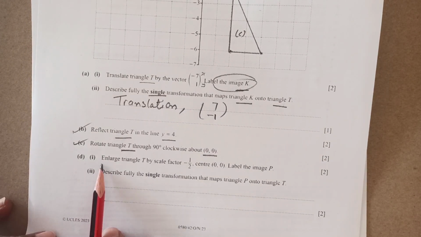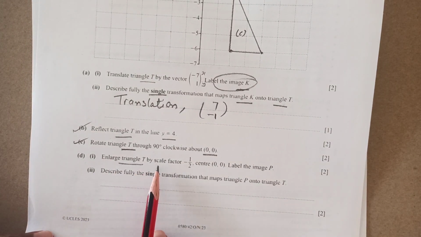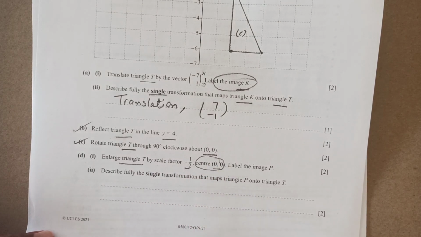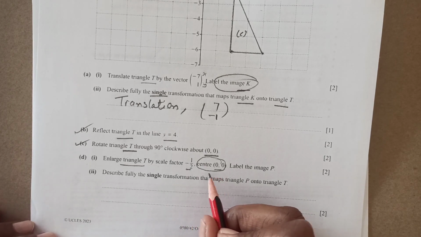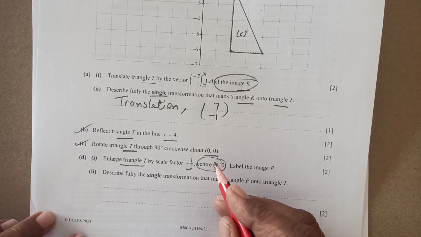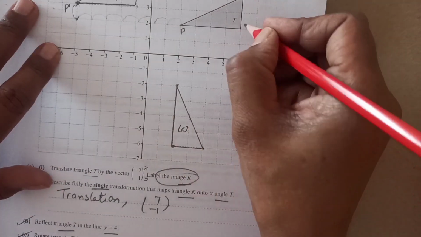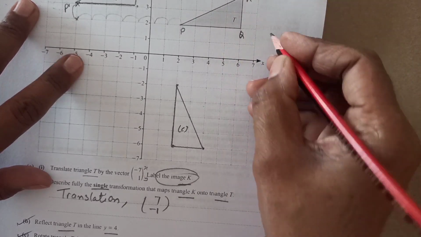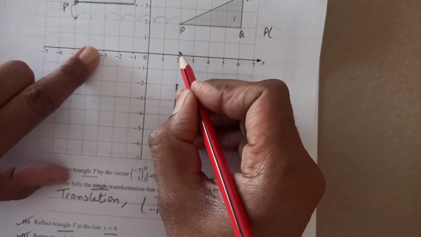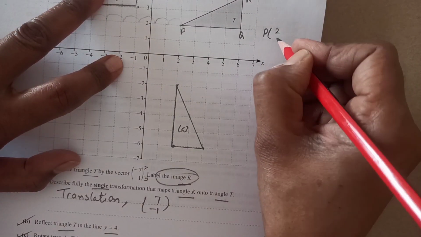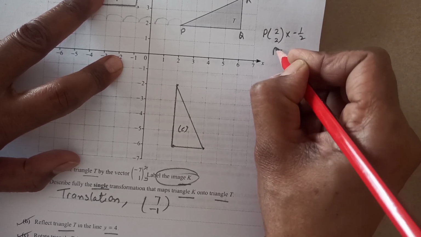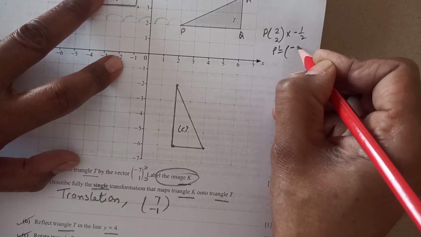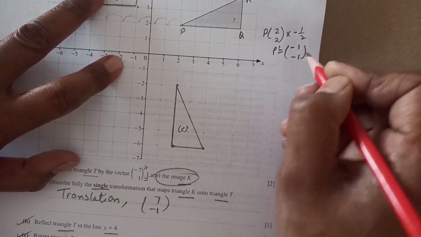Now D1, enlarge triangle T by scale factor of -½, center 0 0. Now remember, whenever you have center 0 0, you can easily multiply the vertices. So let's say this is P, this is Q, and this point is R. P has coordinates 2 and 2. So multiply by the scale factor, which is -½. So the new coordinates P dash will become -1 and -1, right?